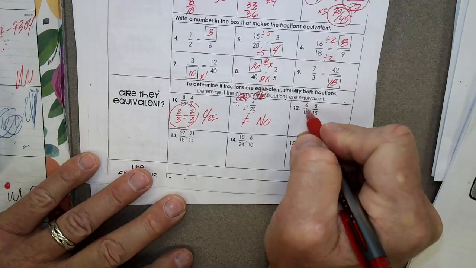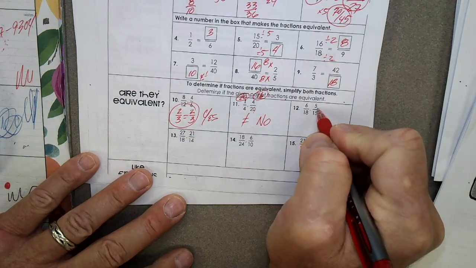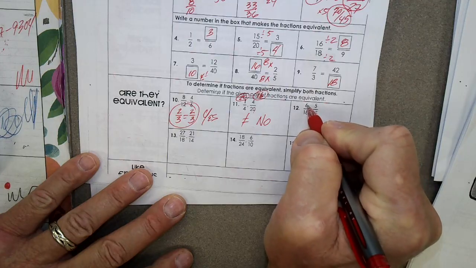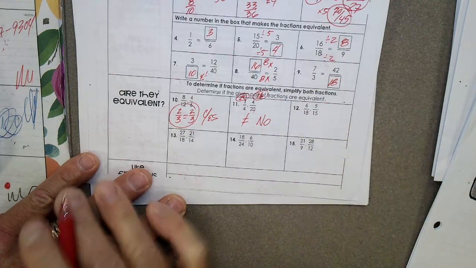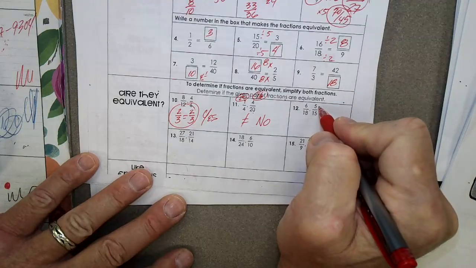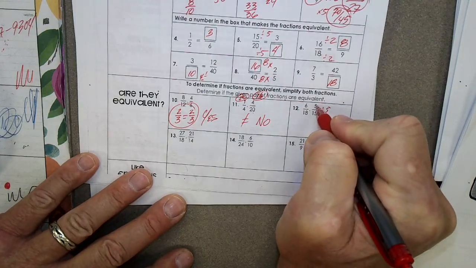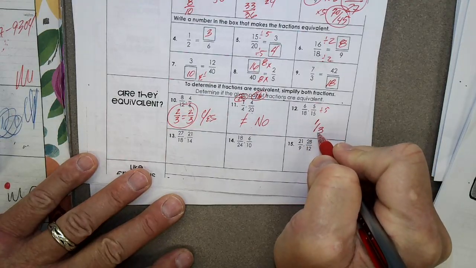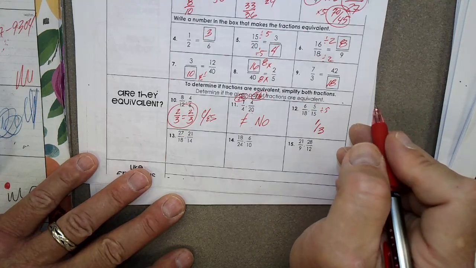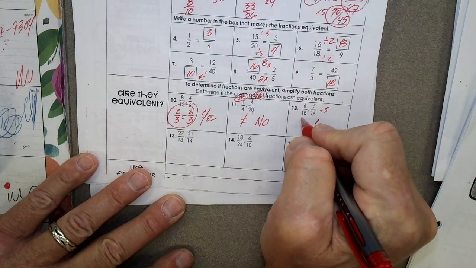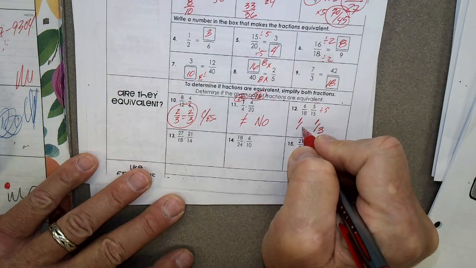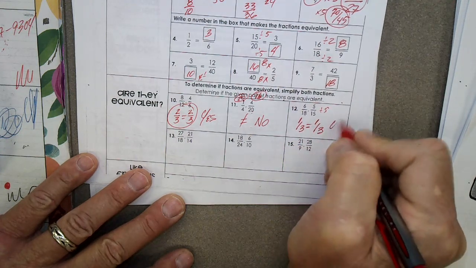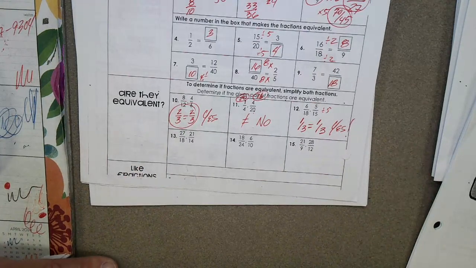So let's take a peek at this. All right, so I don't really want to multiply 16 and 6 and 15 and 5 and 18 because that's not mental math for me. So I'm going to go ahead and reduce this. I'm going to divide both of these by 5. 5 divided by 5 is 1. 15 divided by 5 is 3. I'm going to divide both of those by 6, right? 6 divided by 6 is 1. 18 divided by 6 is 3. So they are equal, and that's a yes, right? So when they're bigger, it's a little bit easier to do it just simplifying.